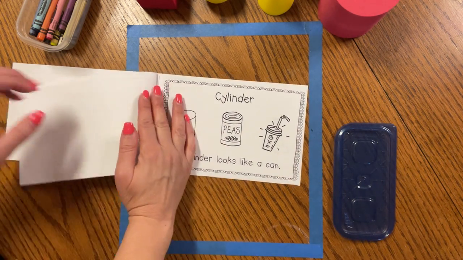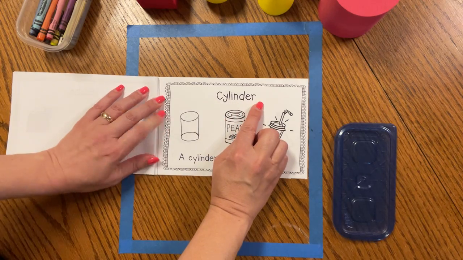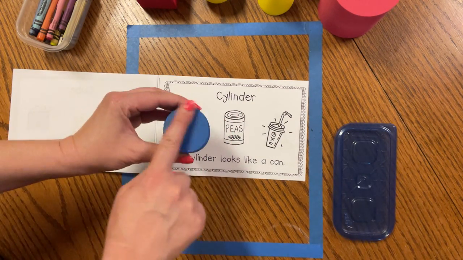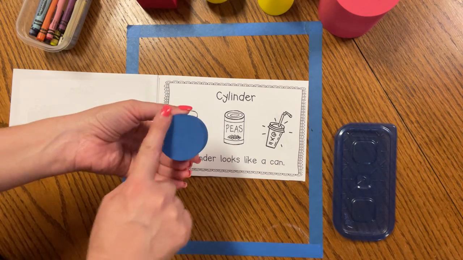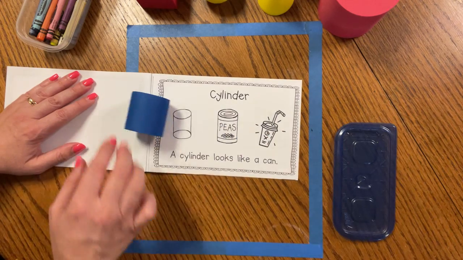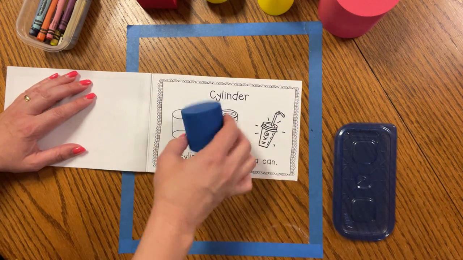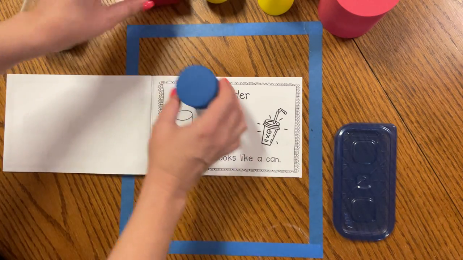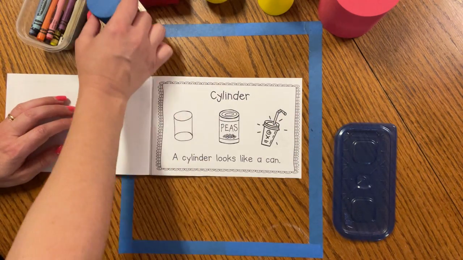Here we have cylinder. And we know the cylinder has two flat faces. One, two, in the shape of a circle. It also has a round side so it can roll and it can stack with other shapes, and we learned it could slide as well.